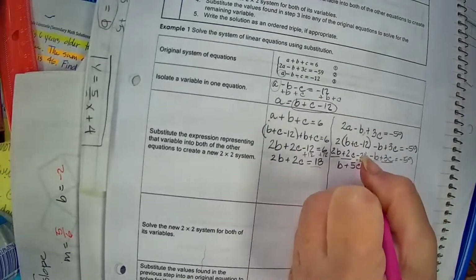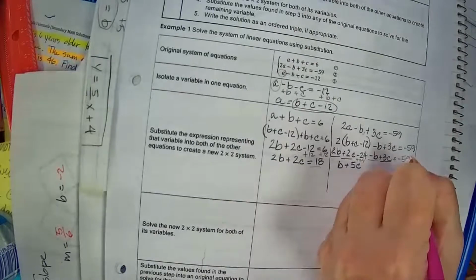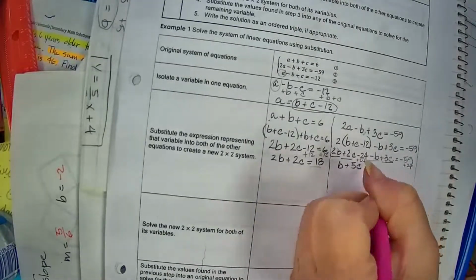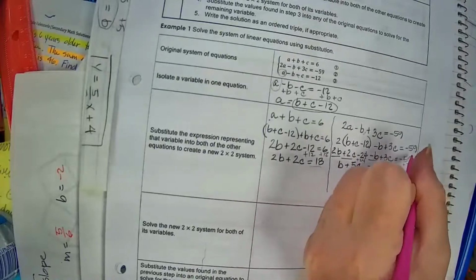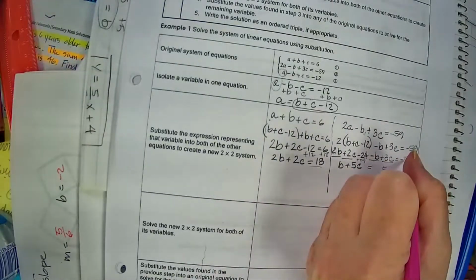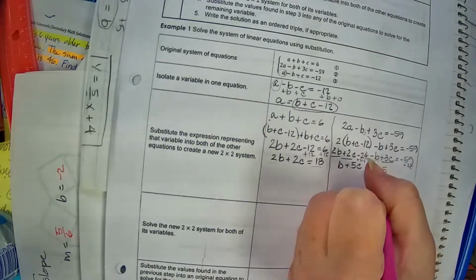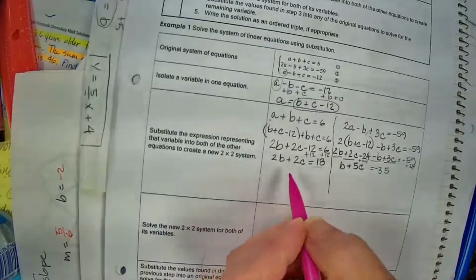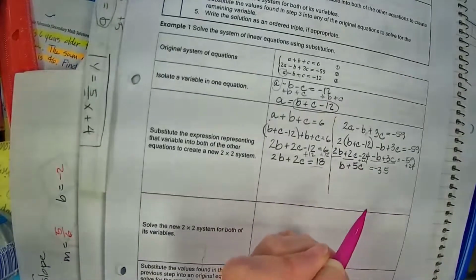I'm going to add my 24, so we have negative 59 plus 24. That's negative 35. Is that right? Somebody check me. Okay, so we've got that.